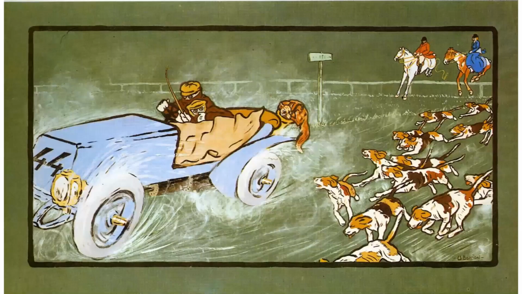Blurred figures or lines of force and movement. All right, so this is an Umberto Boccioni. He did that piece earlier in the semester with the two horses in the city. So we get a bunch of repetition with the dogs and the horses.